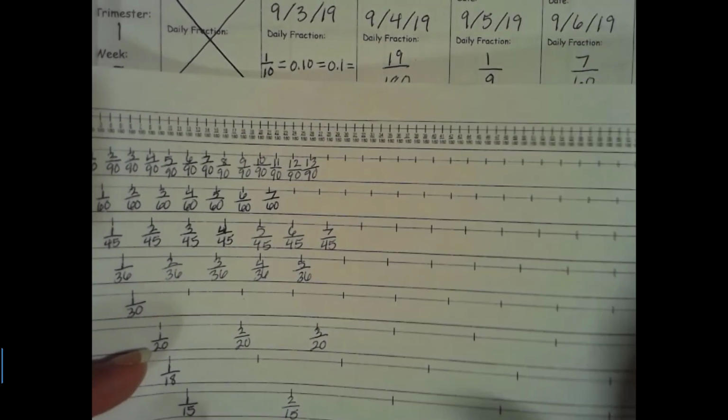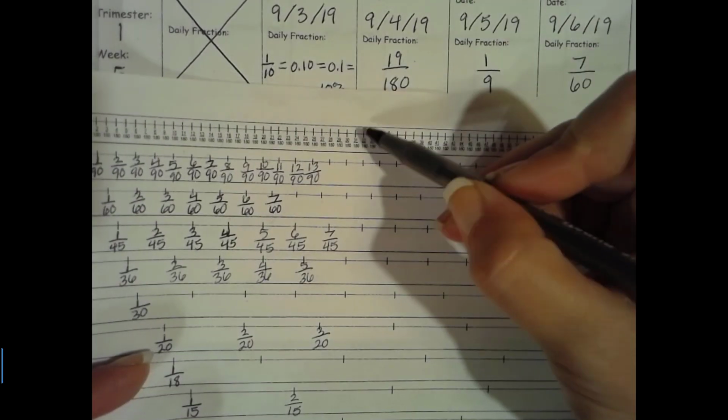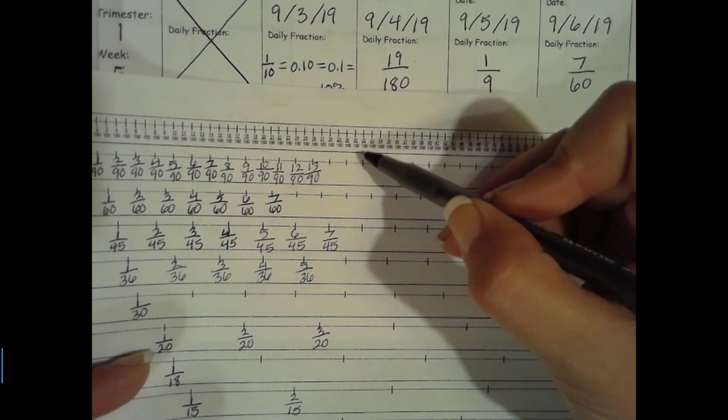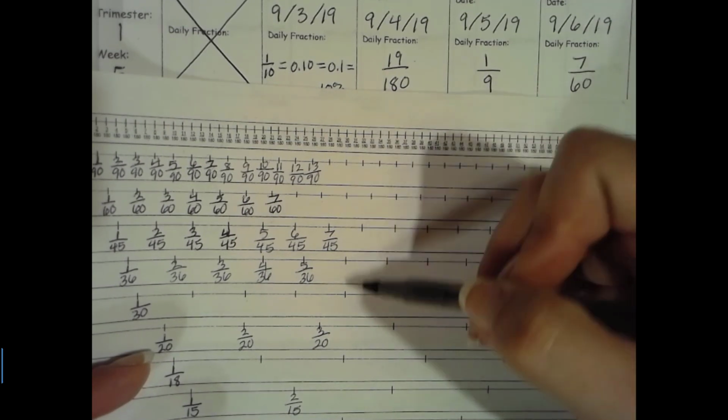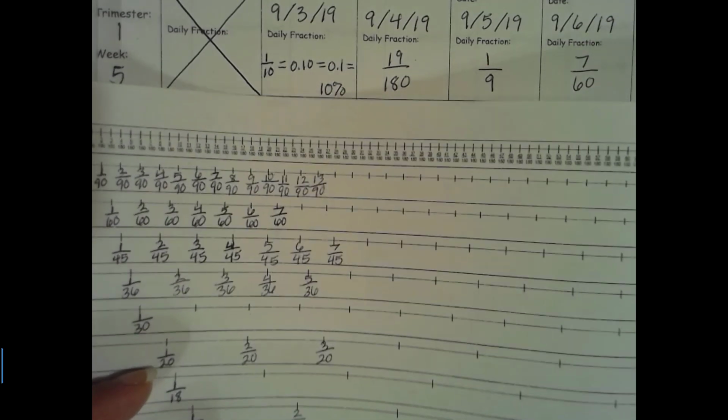factor is 1. Since we made groups of 1, you do not have to get out your number line. But there it is right there, 31 180ths, and there are no lines below it because there's not an equivalent fraction in lower terms. That is it.